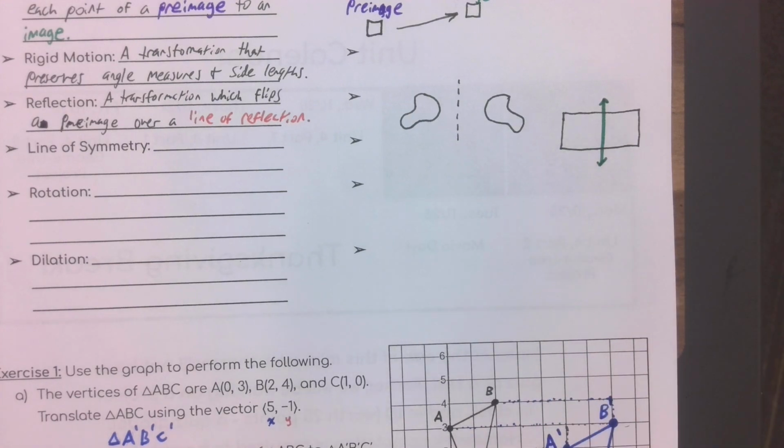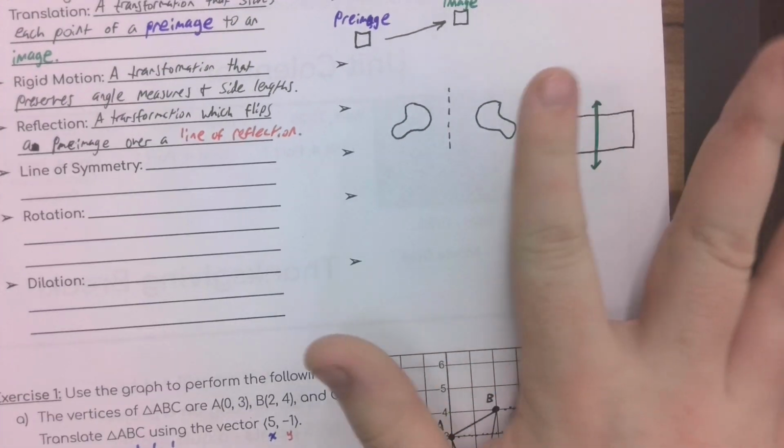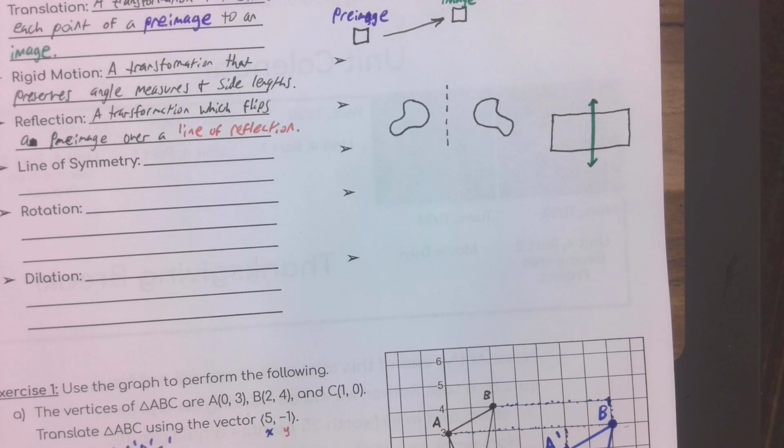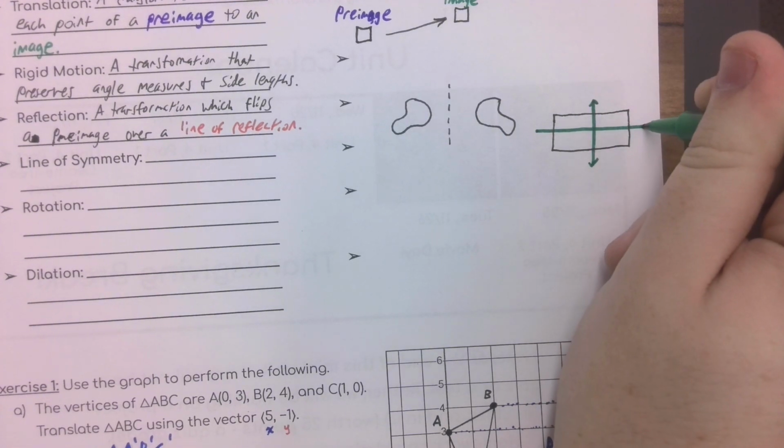That's a line of symmetry because if I cover up the right side, the left looks the same as the right. Another line of symmetry for a rectangle is cutting it in half this way.